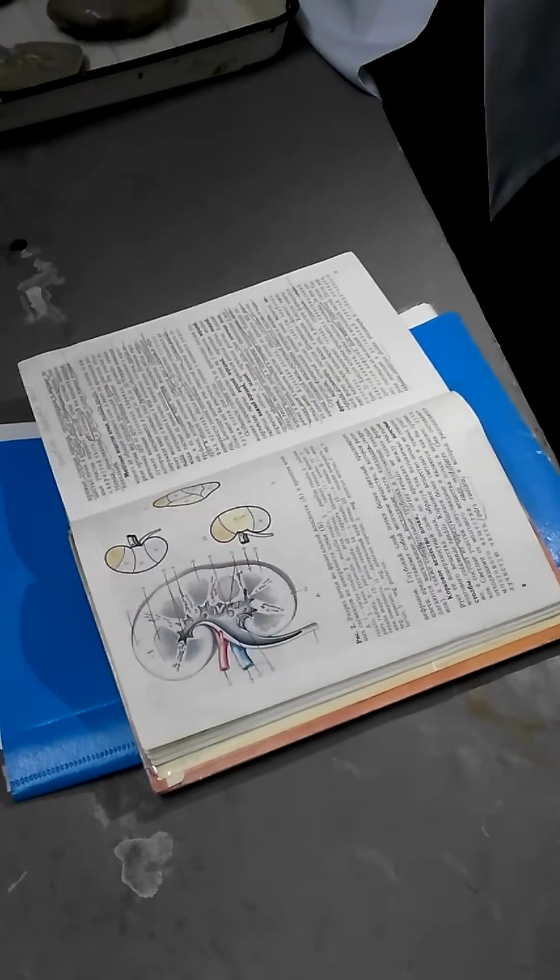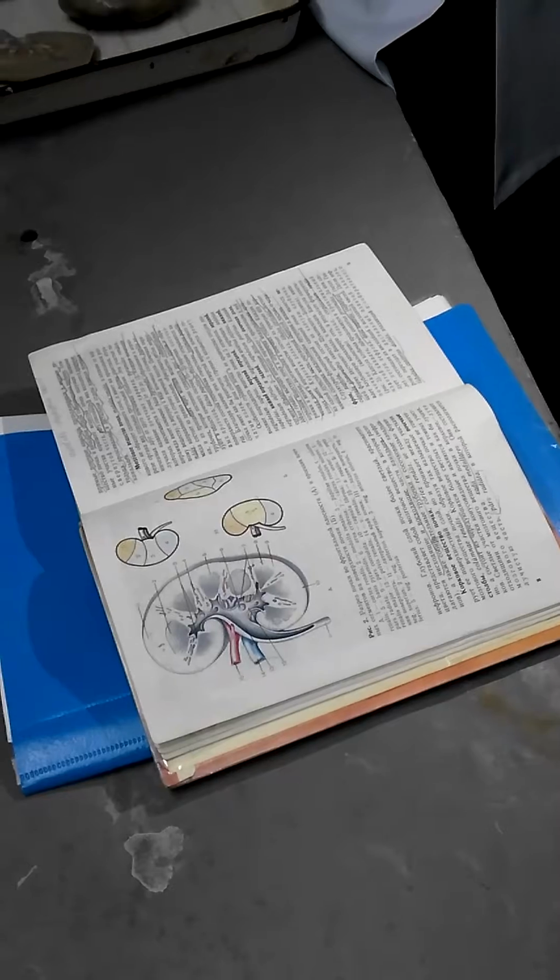Now, in details. What is renal bed? It comprises 4 muscles. 2 with diaphragma, musculus transversus abdominis, musculus psoas major, and musculus quadratus lumborum. These muscles make together renal bed.